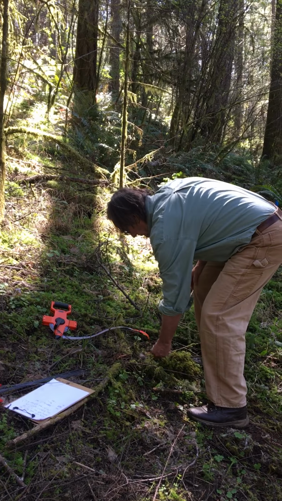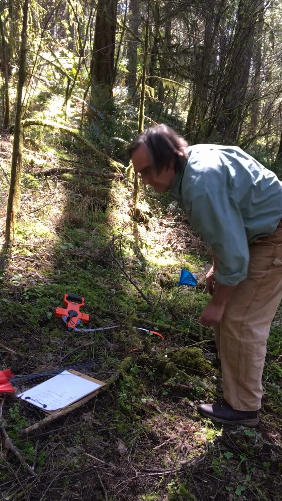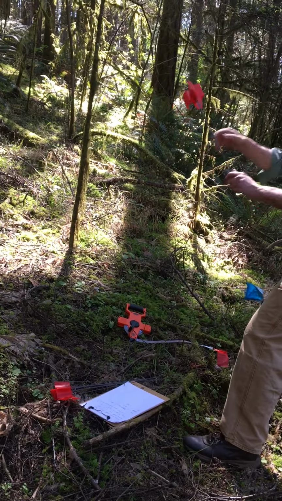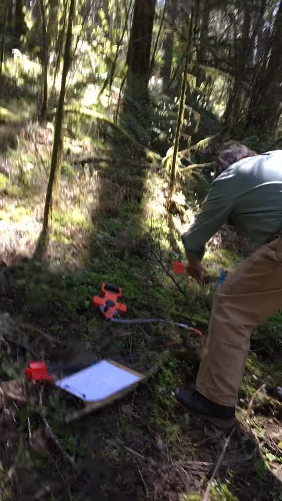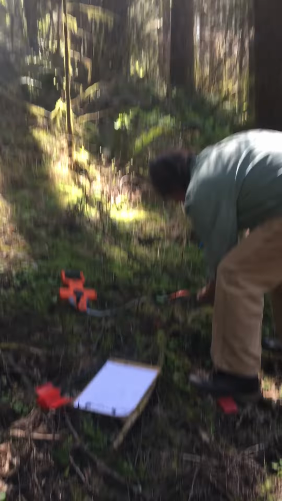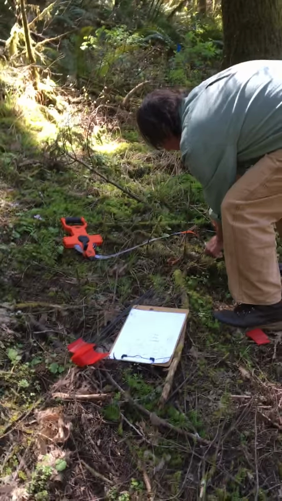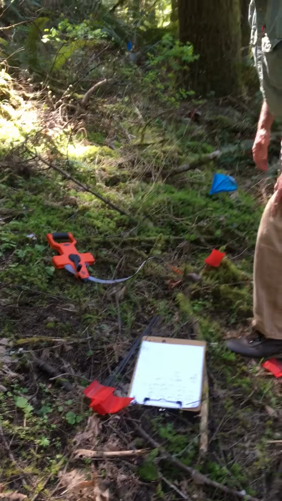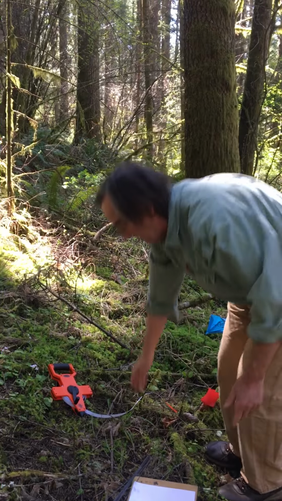Otherwise, find a piece of stick and stick it in right next to this flag. Another way you can do it is with pin flags. So here, I've got a bunch of pin flags. See, I can just stick those in there, and it'll stay in place. I'm going to angle them away in the direction I'm going. And I think that'll stay there. So I can now run out the tape.